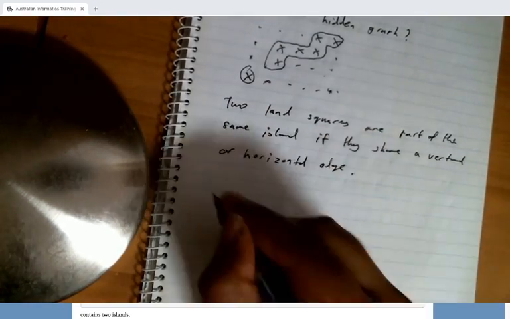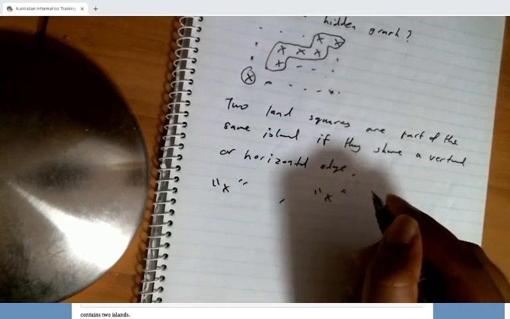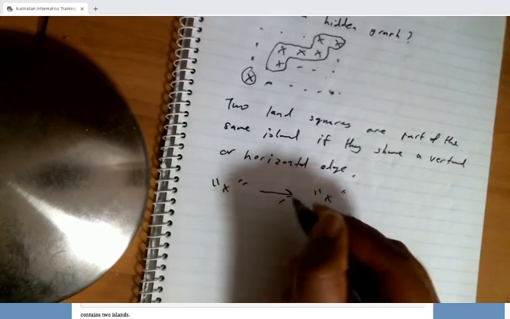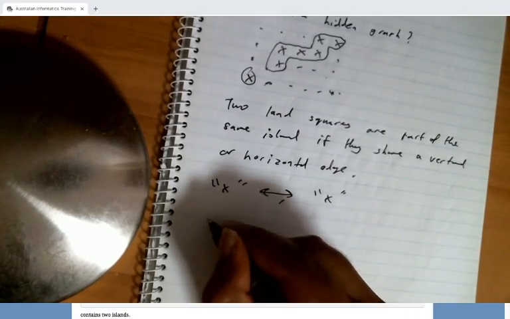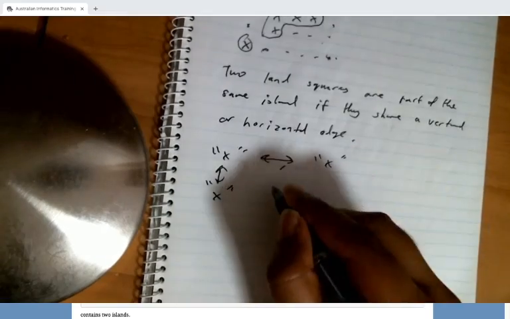So if I have two squares, both are marked X, and they're horizontally adjacent or vertically adjacent, like this, then they are part of the same island.